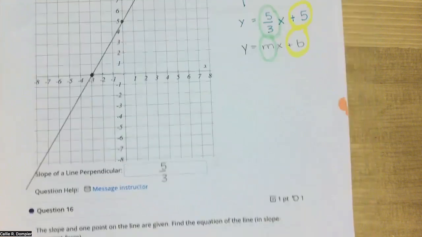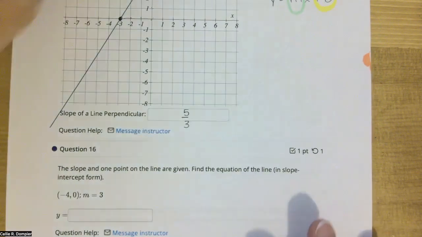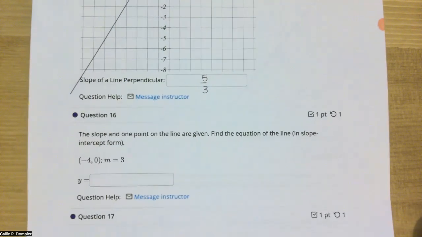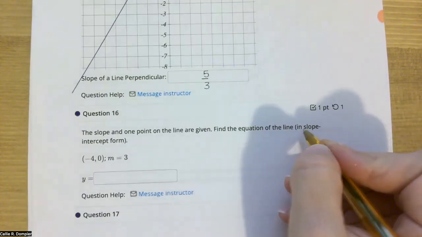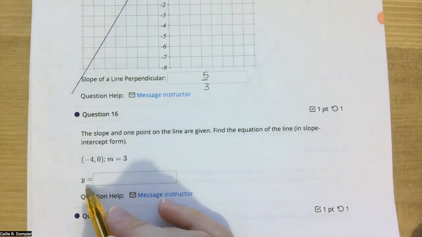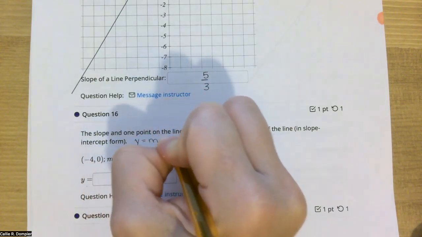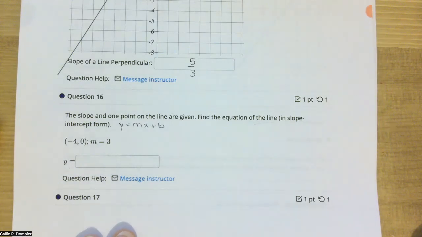Good. All right, the slope and 1 point on the line are given. Find the equation of the line in slope-intercept form. Here, you want to have ready your point slope form, right? So they're asking you for the equation in slope-intercept form, which is y equals mx plus b, the one we've been talking about today, previously.